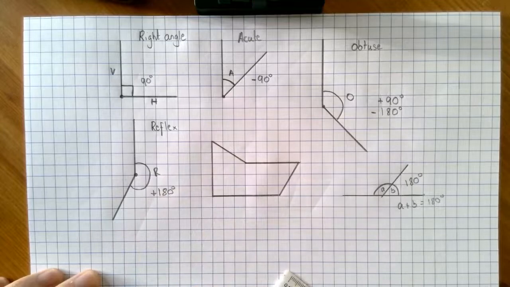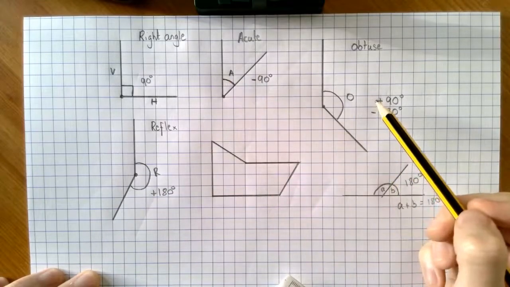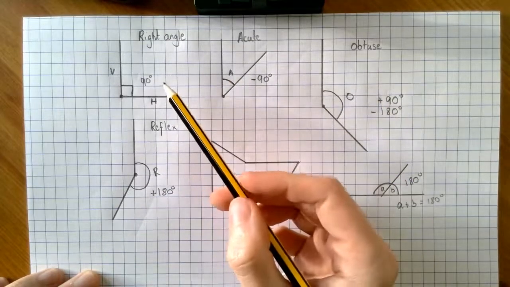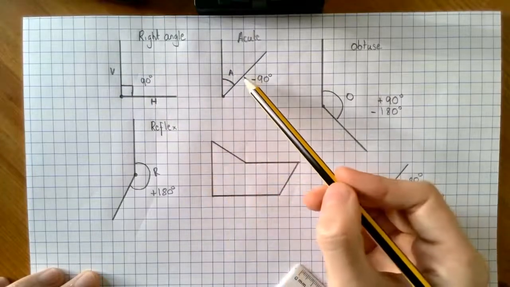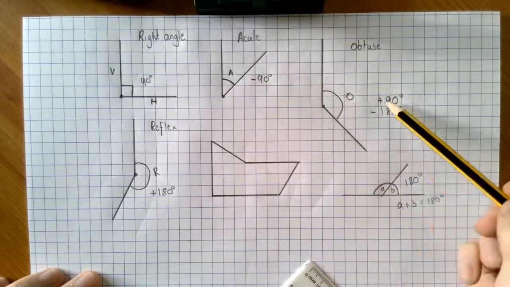So we've got three types of new angle and our existing right angle, but it's all about identifying what a right angle is first and thinking, is it smaller? Is it bigger but less than a straight line, or is it much bigger?